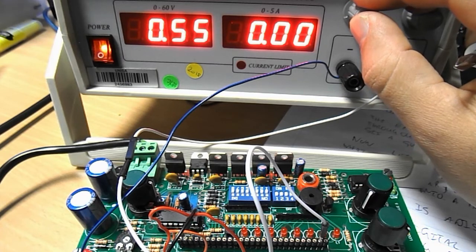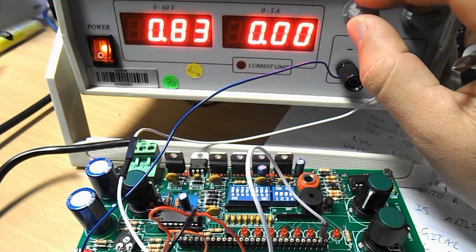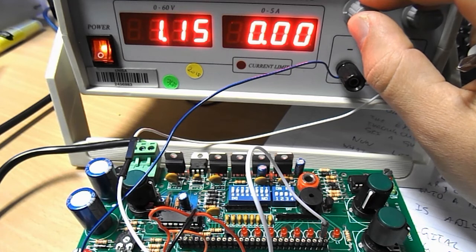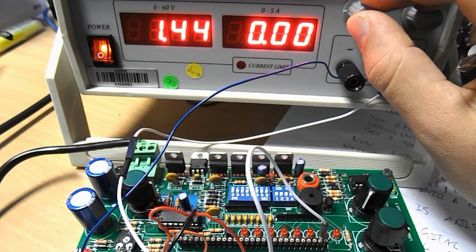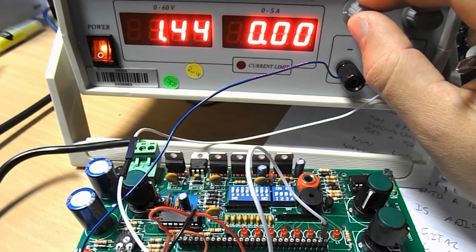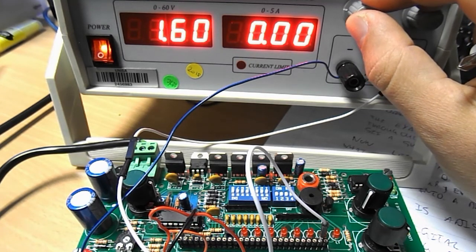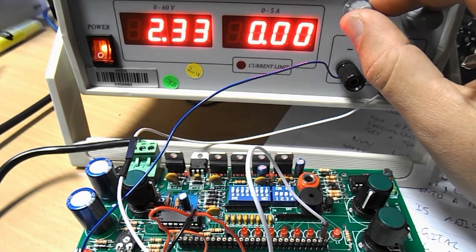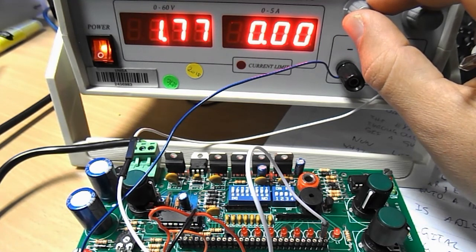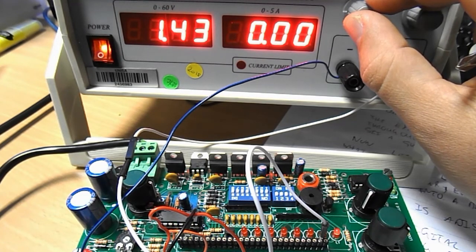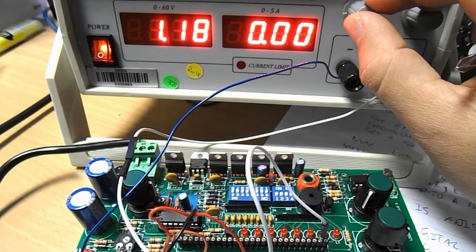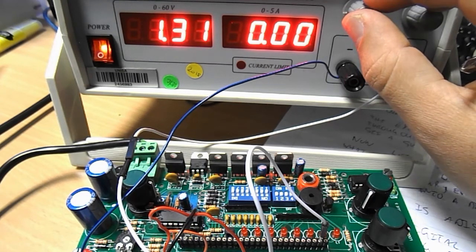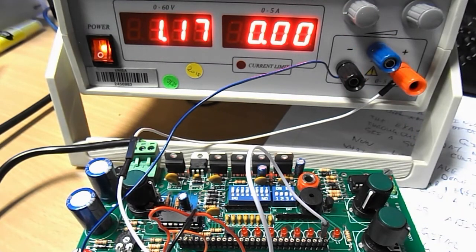So that's why we try and avoid the uncertain condition between 0.8 and 2 volts. Here we have, it goes on once again, and then at 2 volts, then we lower it, and it only goes out at 1.2 volts. So that is why we try and avoid the uncertain condition.